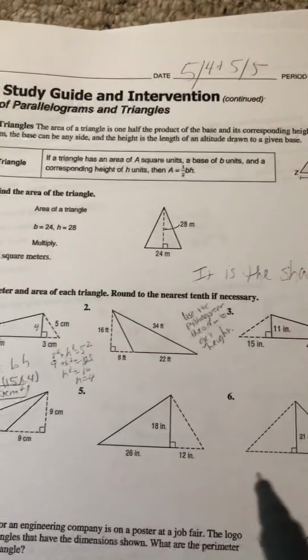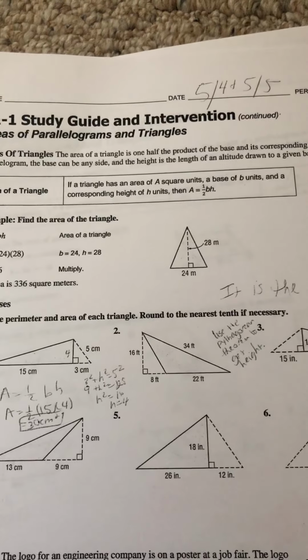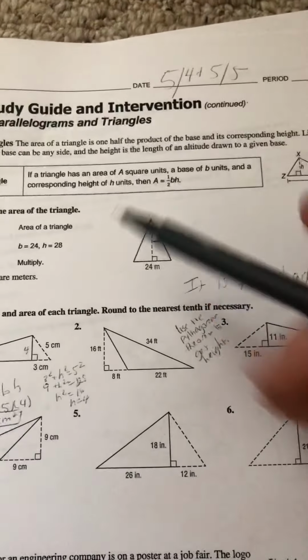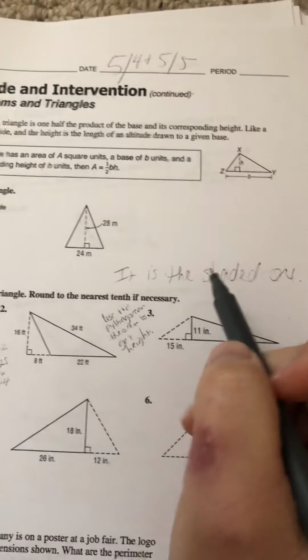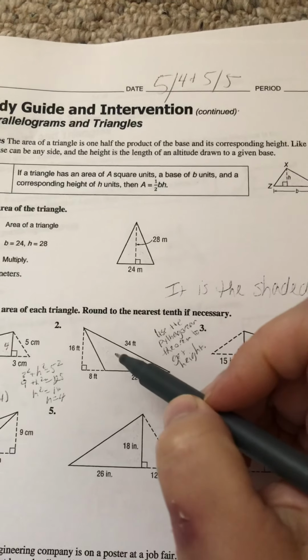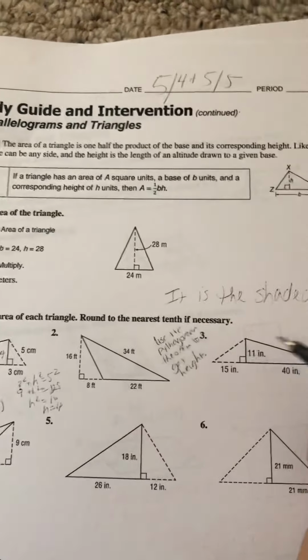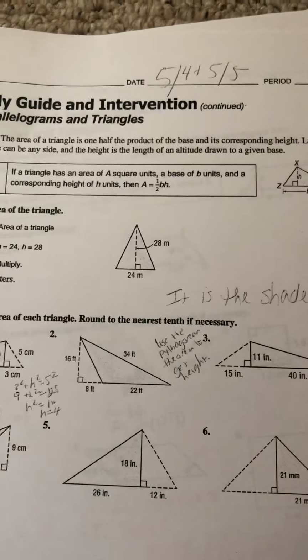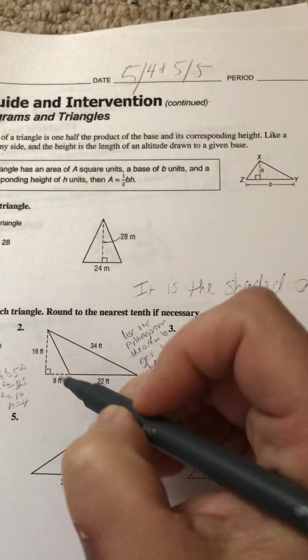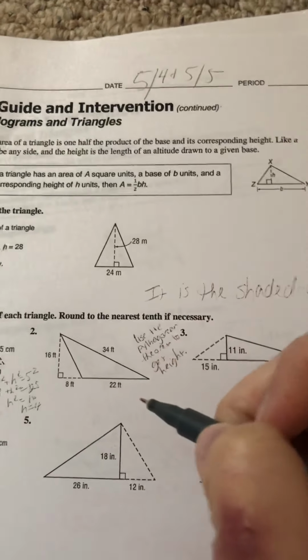So the last thing we're going to take a look at is this: the area of a triangle is half the base times the height. Remember, they have to be perpendicular. I just made a little note here, right? It's the shaded one. So if you can tell that this is shaded, we're finding the area of that one. This just gives us information about the height. You're going to have to use the Pythagorean theorem a lot in these diagrams. That's why they give us this 8 and this 16.